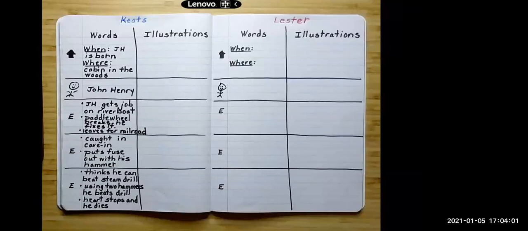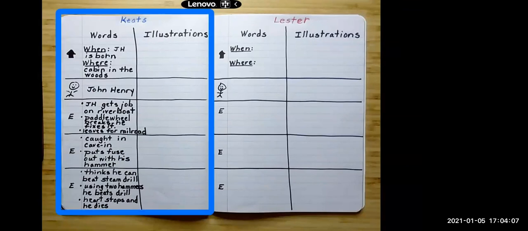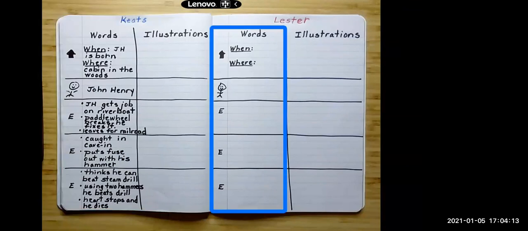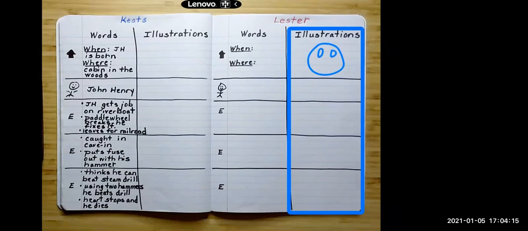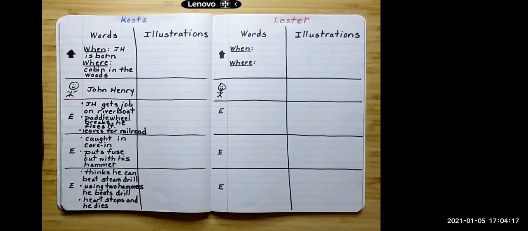Let's get your journal set up. We're going to set it up the same way we set it up for the Keats version of John Henry, an American Legend. We'll have words on the left side and illustrations on the right. Please pause here to set up your journal and then just hit play when you're ready to continue.